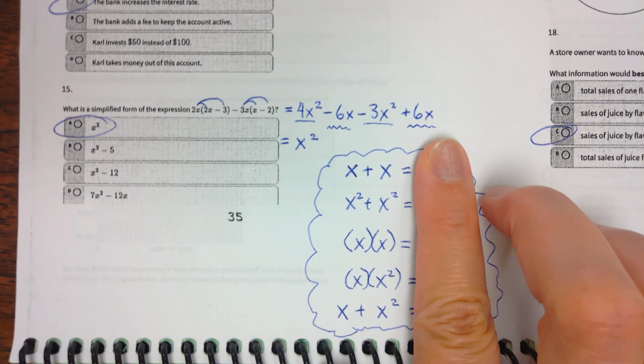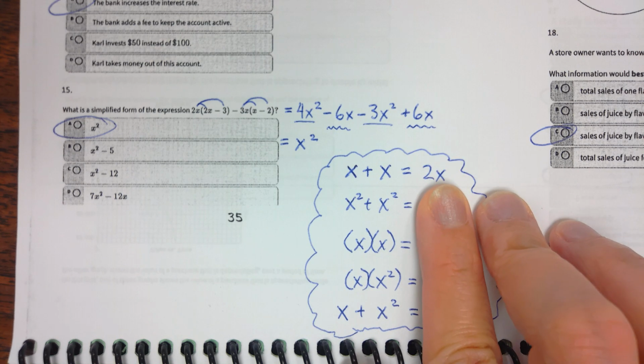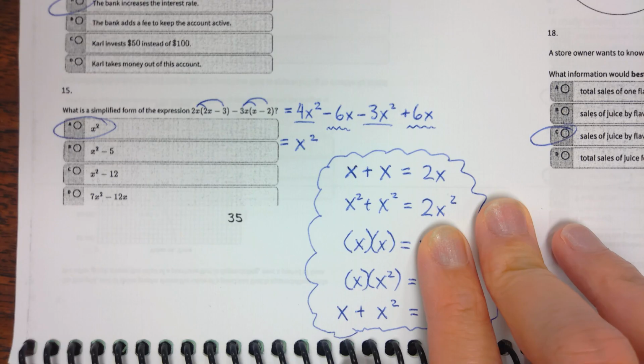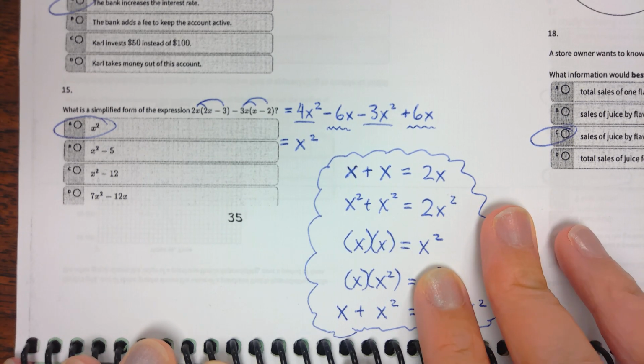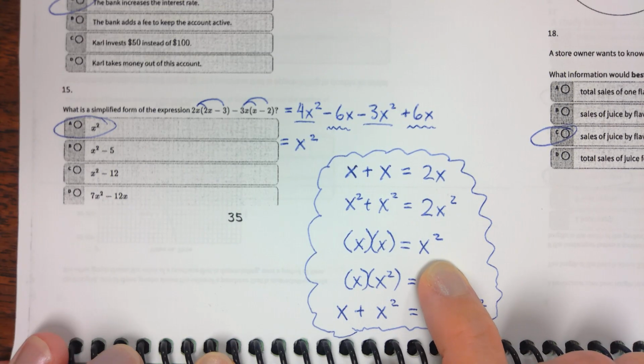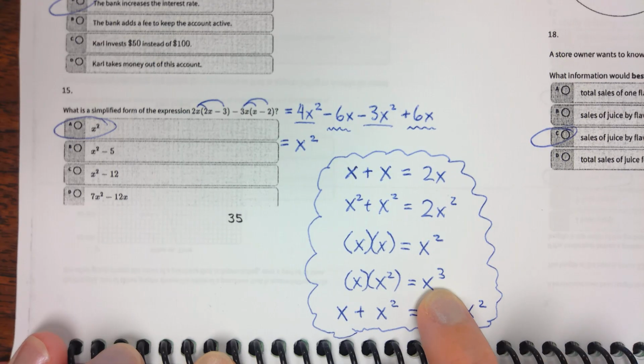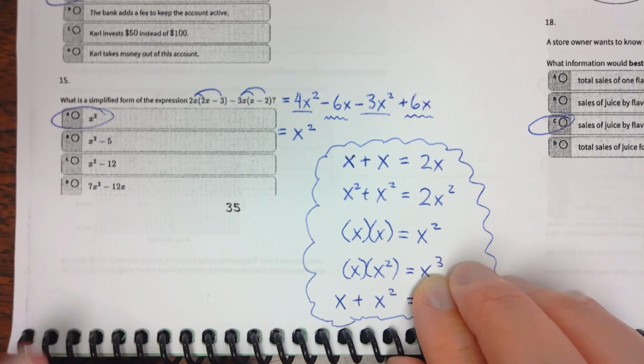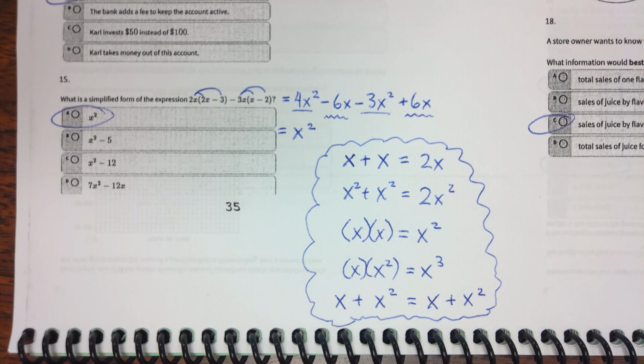Okay. What is x plus x? 2x. What is x squared plus x squared? 2x squared. What is x times x? X squared, right? What is x times x squared? X cubed. And what is x plus 2? What is x plus x squared? You can't, because they're not like terms, so it's just that.